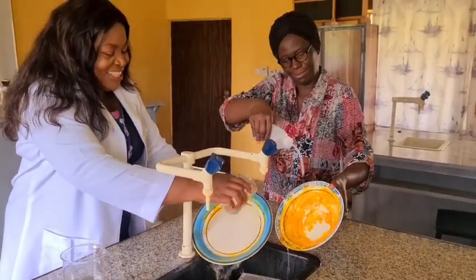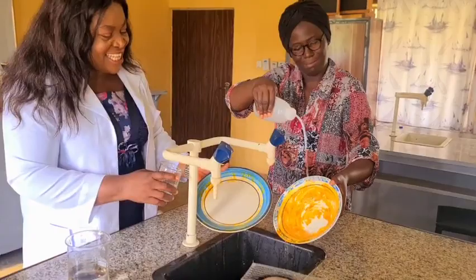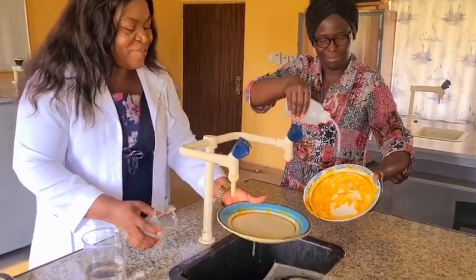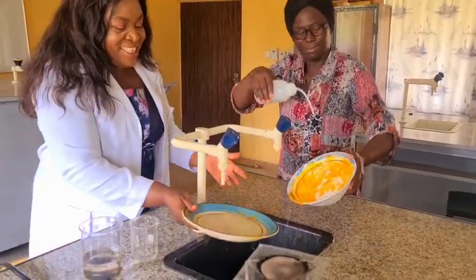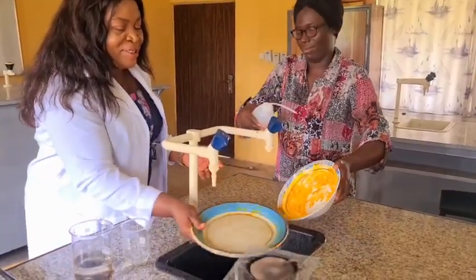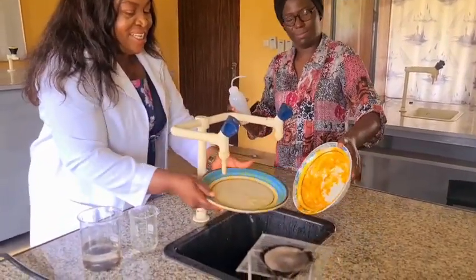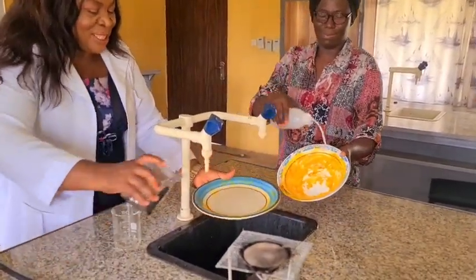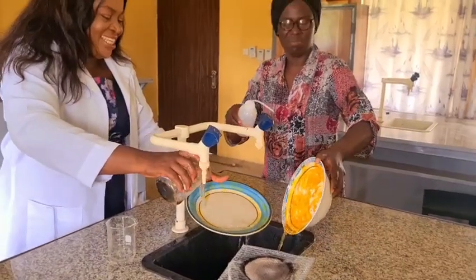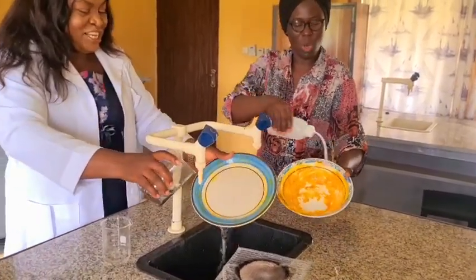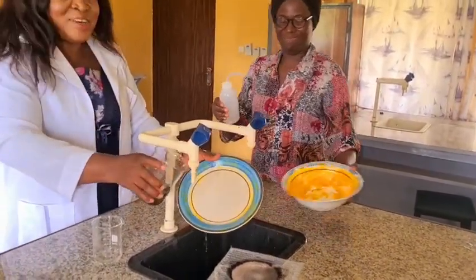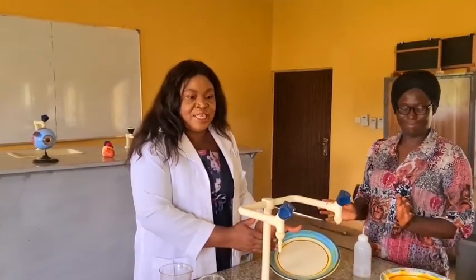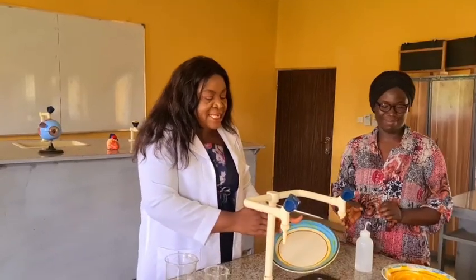Guys, you're seeing hers and seeing mine. Mine is actually cleaning perfectly well. Oh, Miss Peace, what is happening? This is not fair. Mine, the oil is not going up. So you can see, hot water actually reduces surface tension so that water can easily wash off the stain.